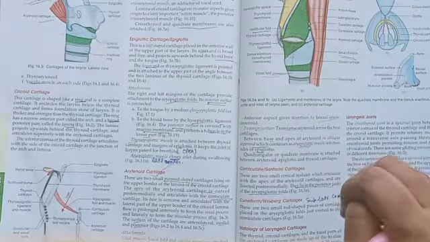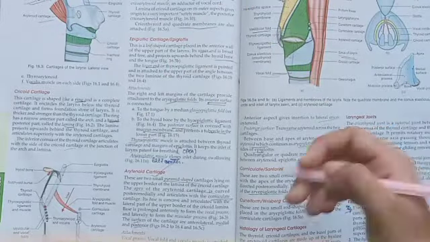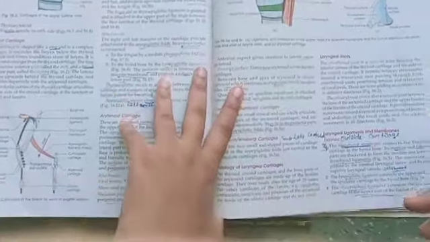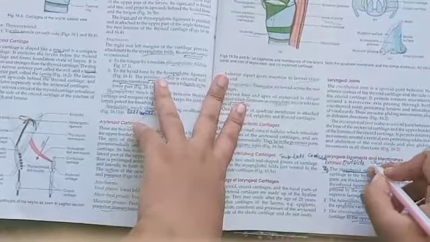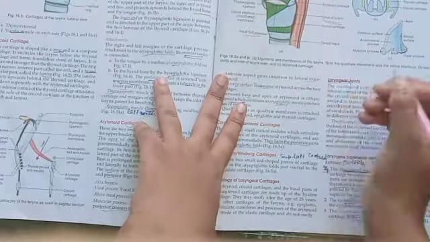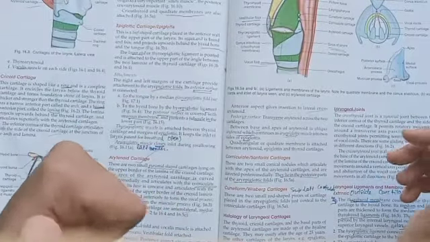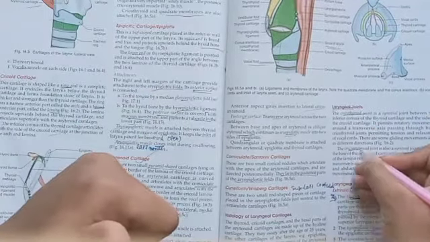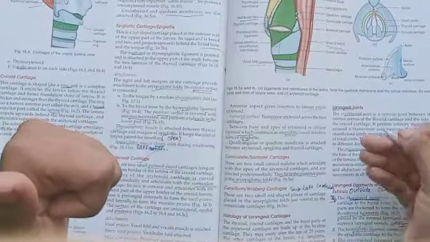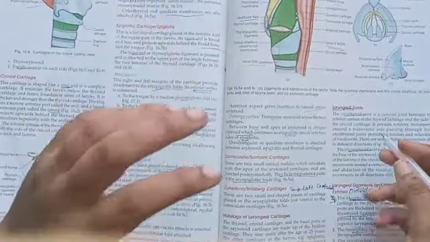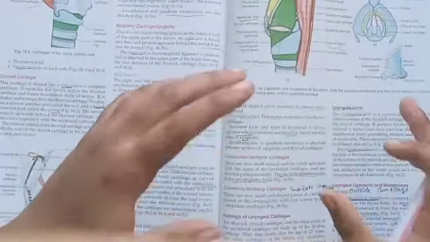Now we have discussed all the cartilages, the corniculate and cuneiform. Now we go towards the ligaments and membranes. Before that, we should discuss the laryngeal joints. So what are the joints formed by the larynx? Mainly two joints we discuss, the cricothyroid joint and the cricoarytenoid joint. They are both synovial joints. So where they are situated and what their functions are, we discuss.